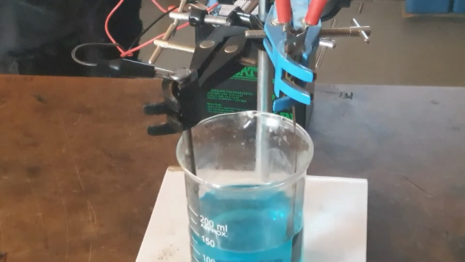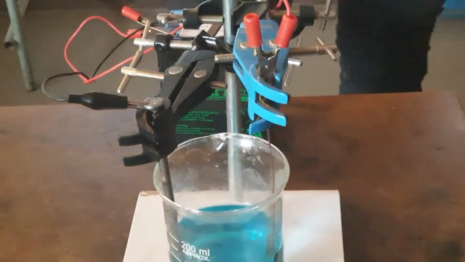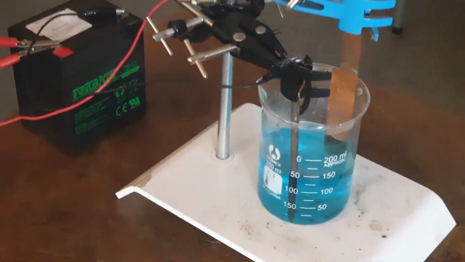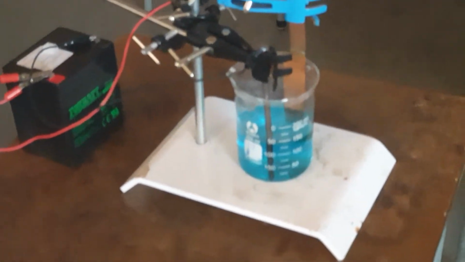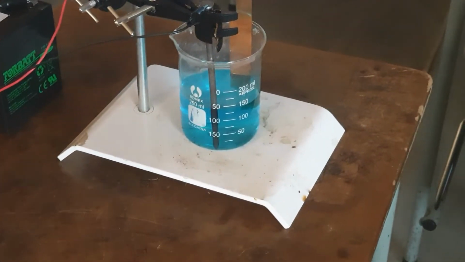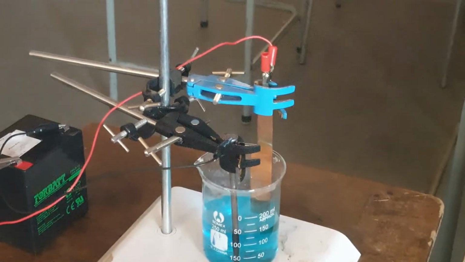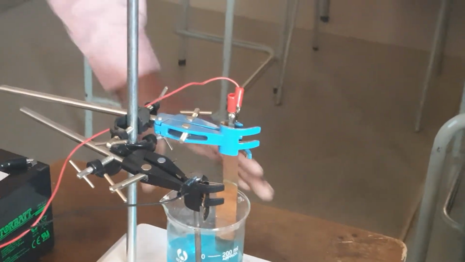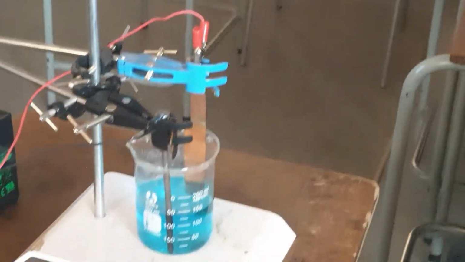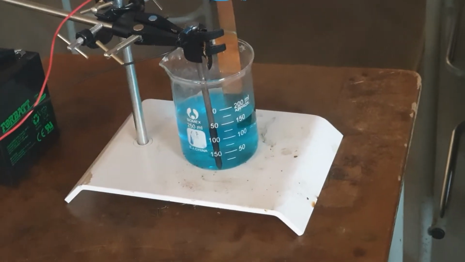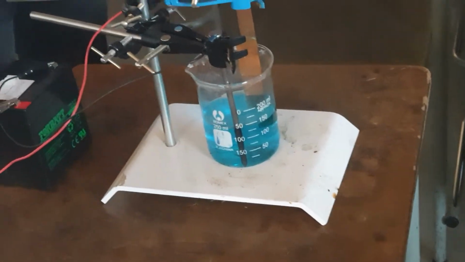So now when we're electroplating, it means we are going to put a thin layer of one metal on the other. So after some time, the mass of the iron nail is going to increase, and we expect the mass of the copper rod to decrease. And this blue solution, the blue color is because of the copper two ions. So it's an electroplating process taking place.